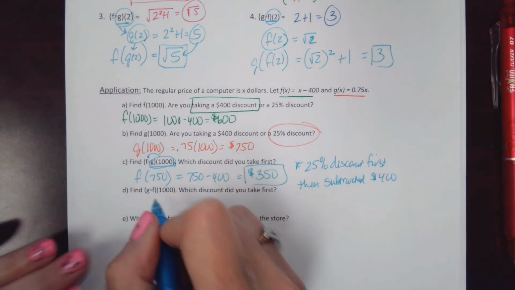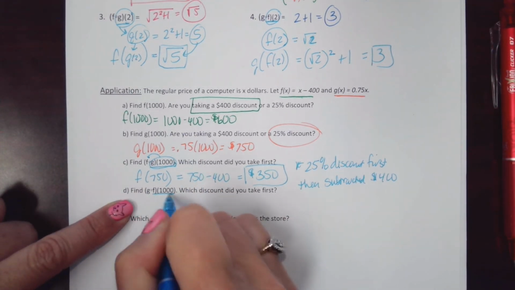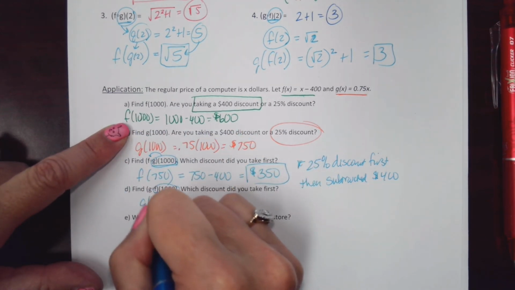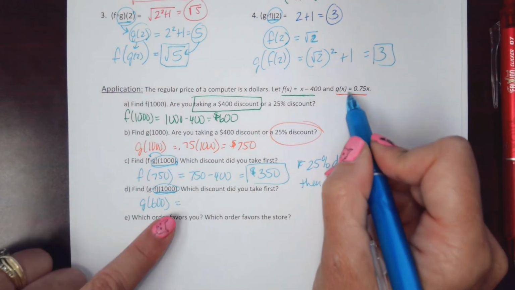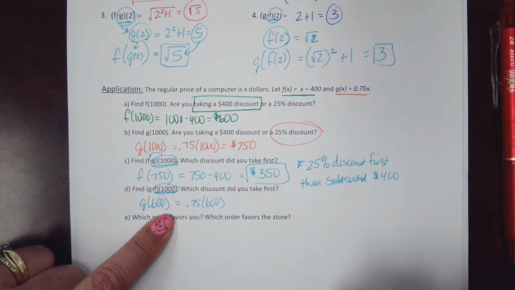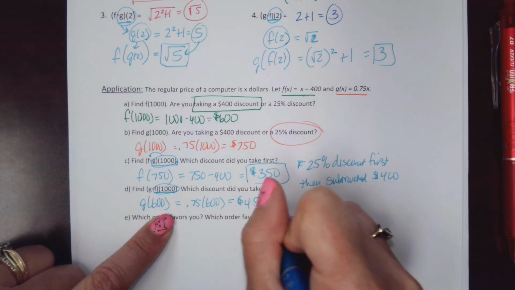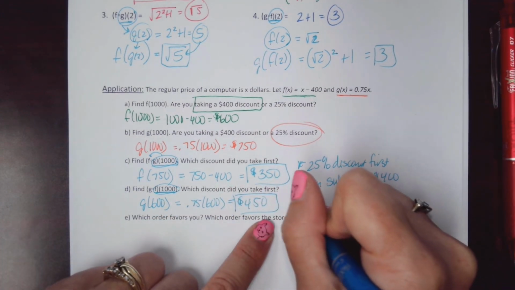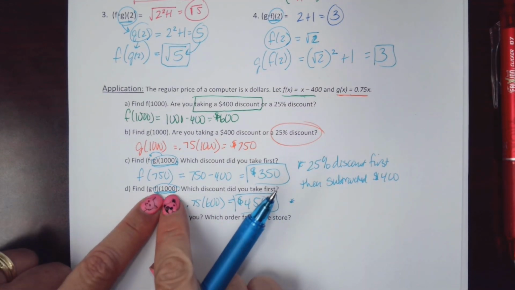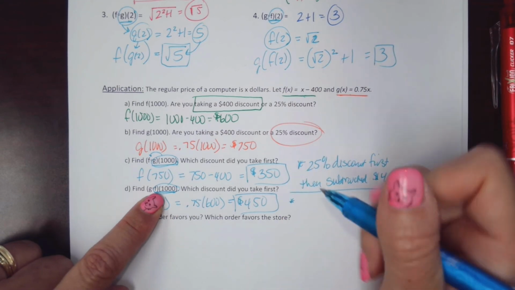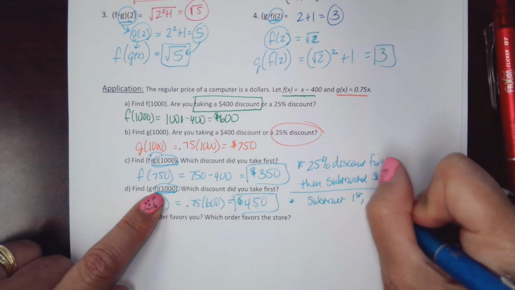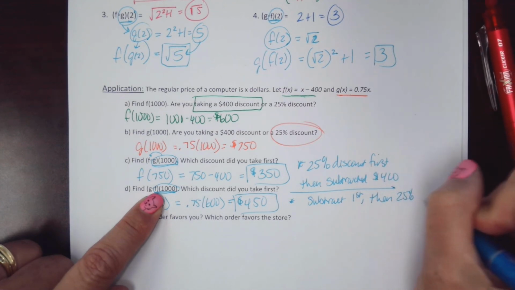Now we're going to do g composite f of 1,000. So I'm starting with f of 1,000. f of 1,000 was 600. And then I do g of 600. So g of 600 is 0.75 times that 600. I plug that into my calculator and I get $450. So for this one, I did the f of 1,000, I subtracted first, and then I took the 25% discount.